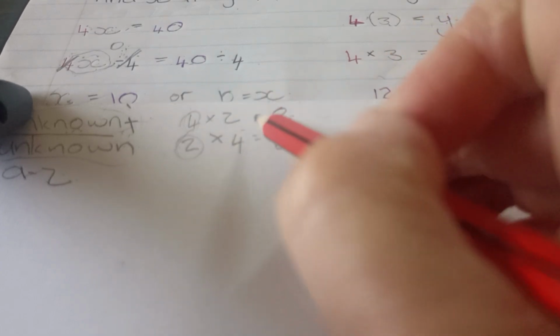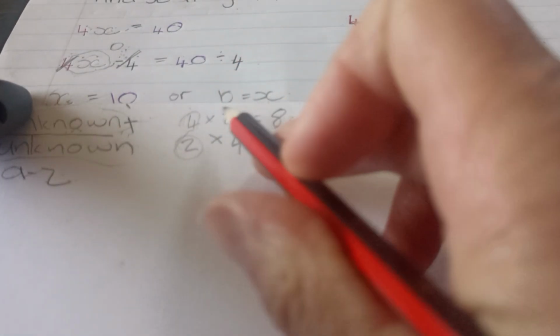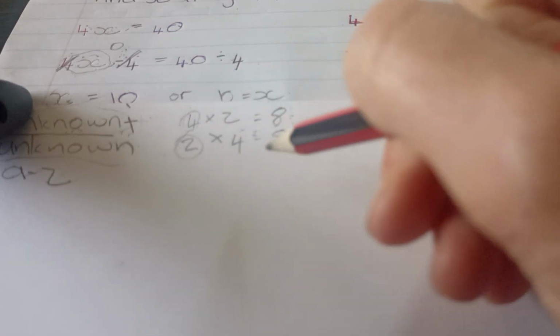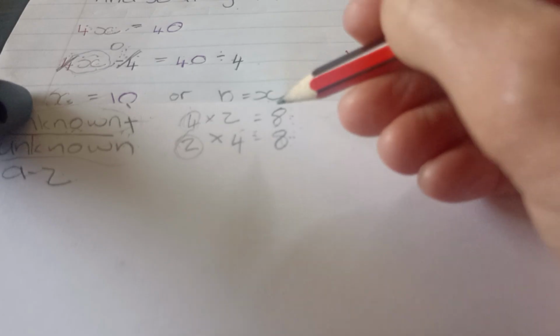Now remember, you can write x the other way around as well. Or 10 equals x. It's exactly the same as your times table. It doesn't matter which side of the equal sign it is, it's still the same answer. Just remember that, because sometimes it does confuse a person.